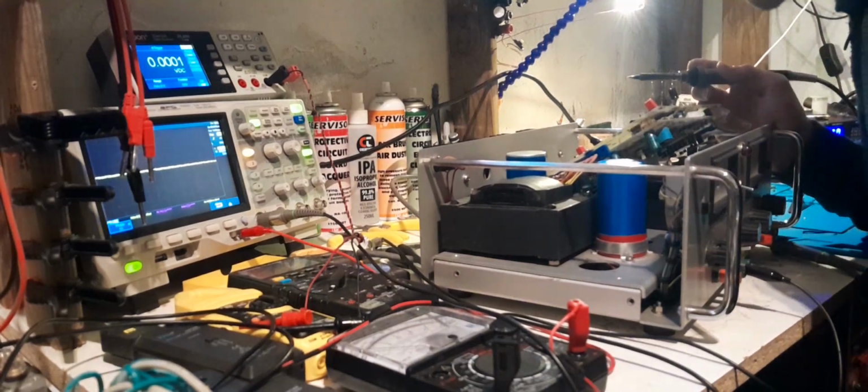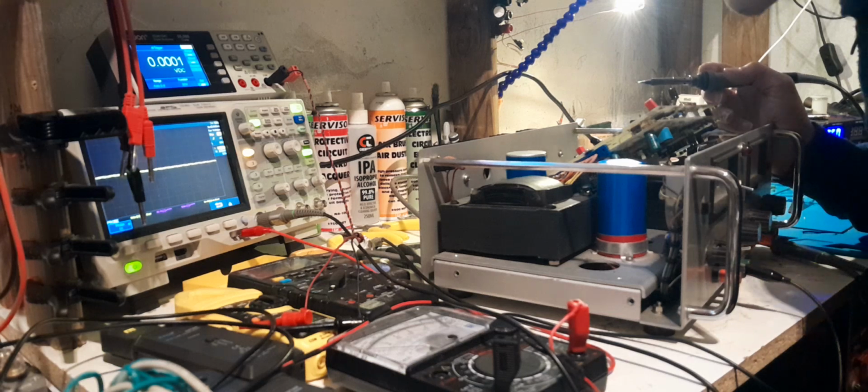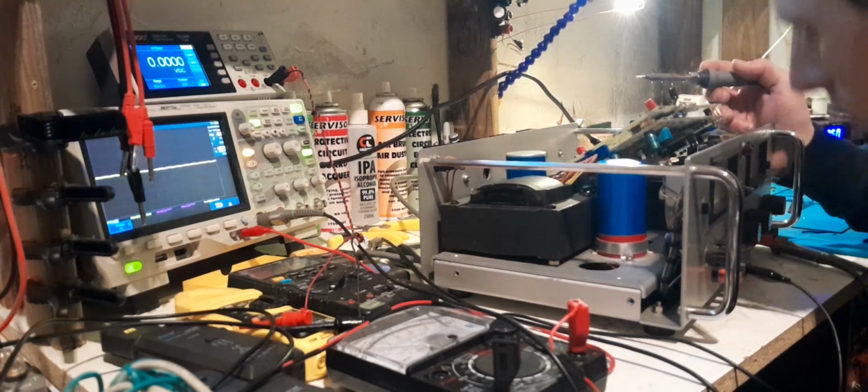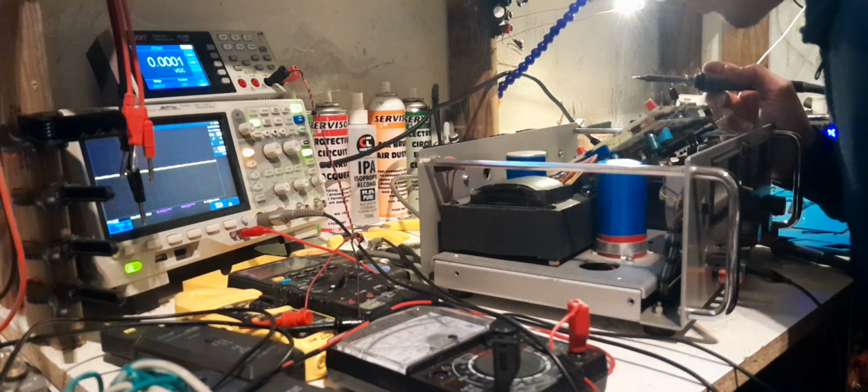It's got the reference going into one input of it, and the other input eventually goes back to some resistors that go to a resistor that goes to the voltage pot.